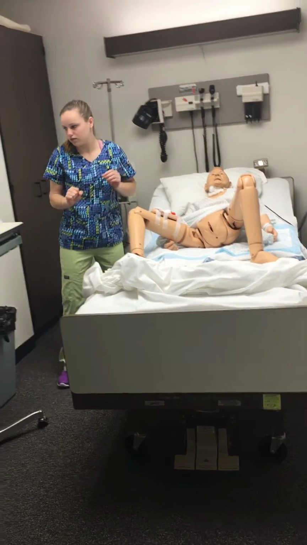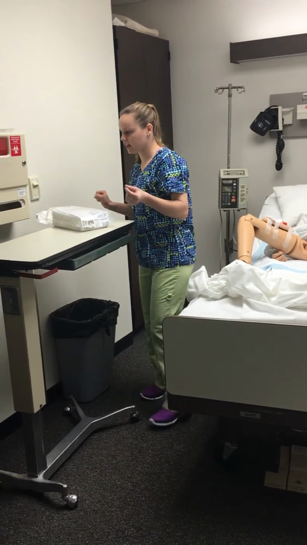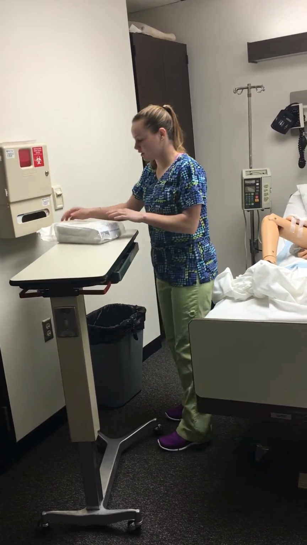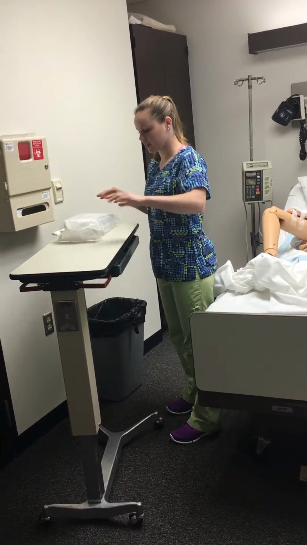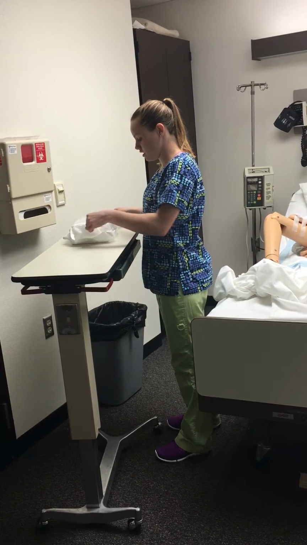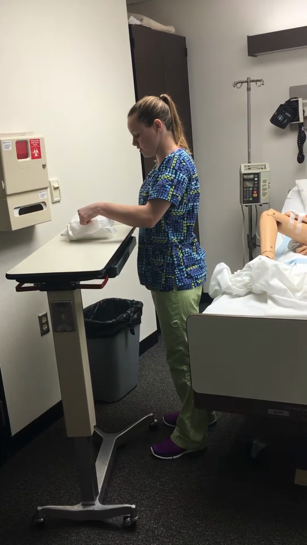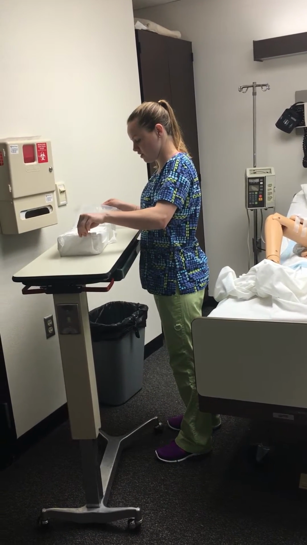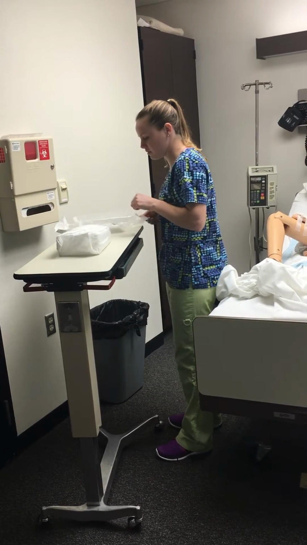Okay. So, now I'm going to open my skip kit and establish my sterile field. So this is a clean surface. My hands are already washed. I'm going to pull it out. Okay, this will be my garbage.